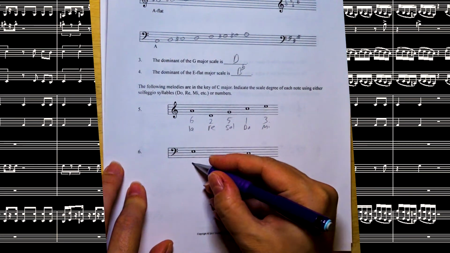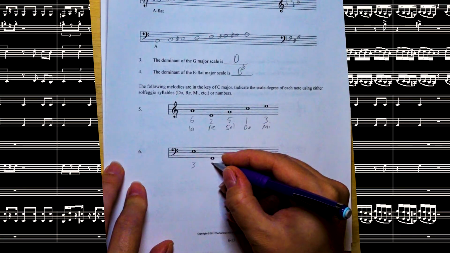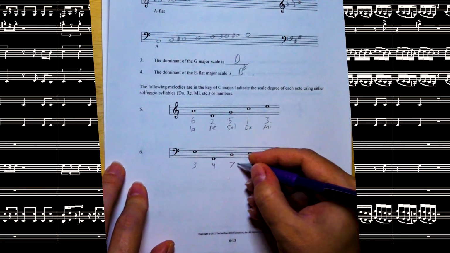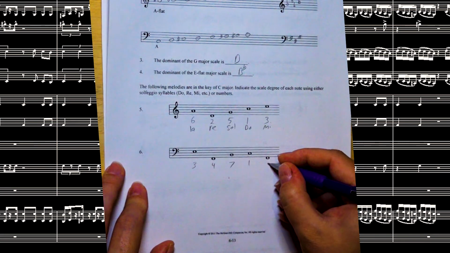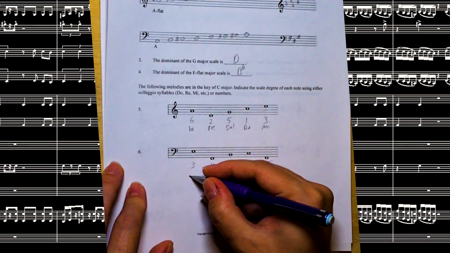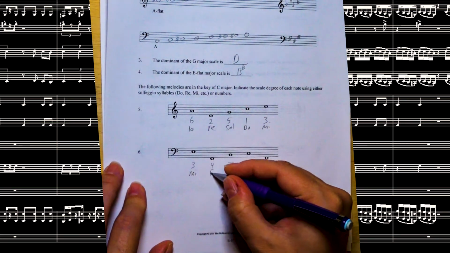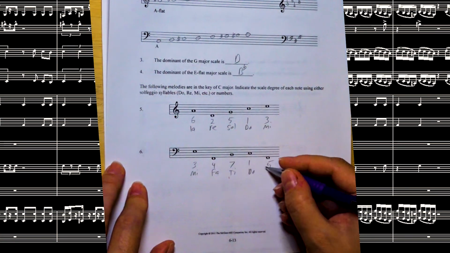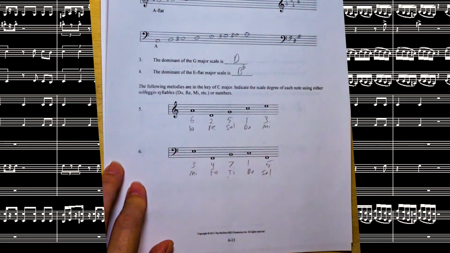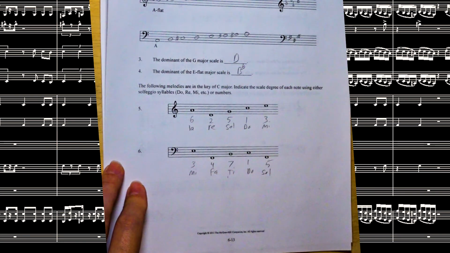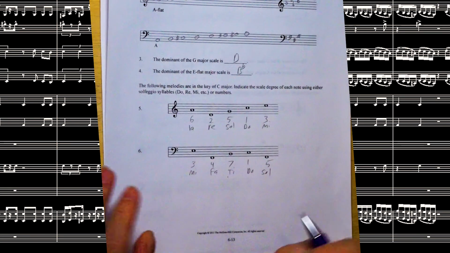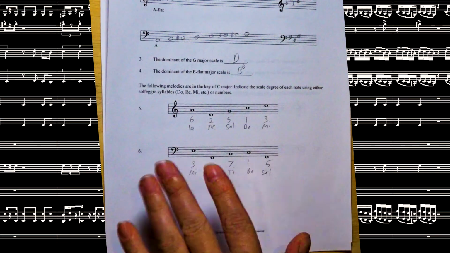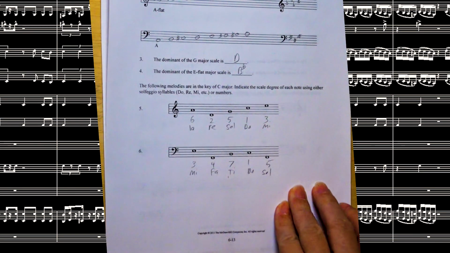So here's like 3rd degree, 4th degree, 7th degree, 1st degree, 5th degree. So that's going to be a mi, fa, a ti, a do, and sol. So that's what those are. As I said, not going to ever ask those on the test.